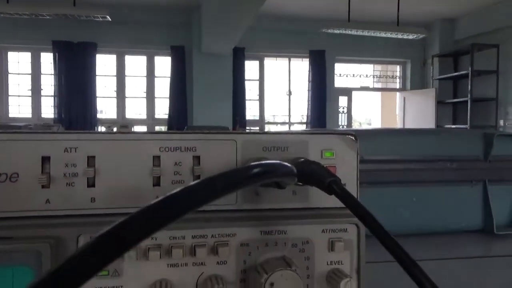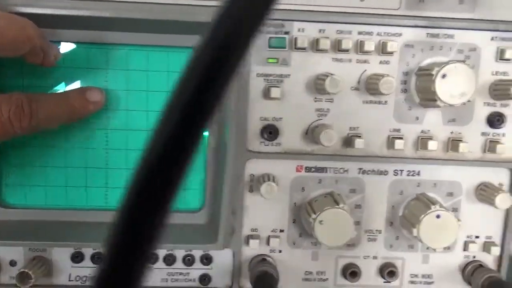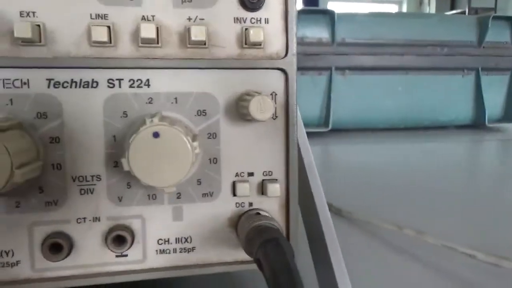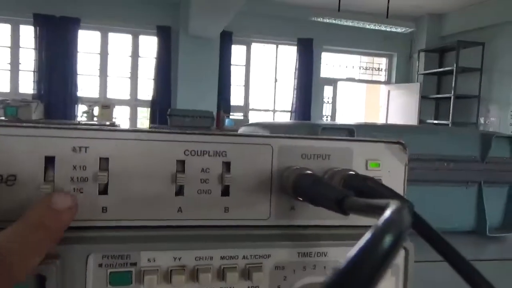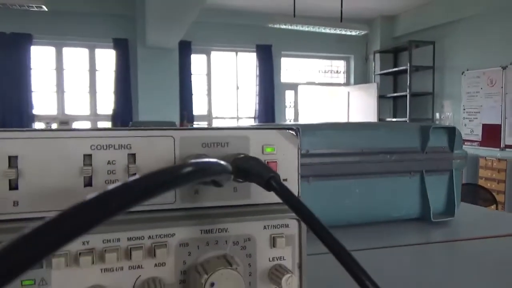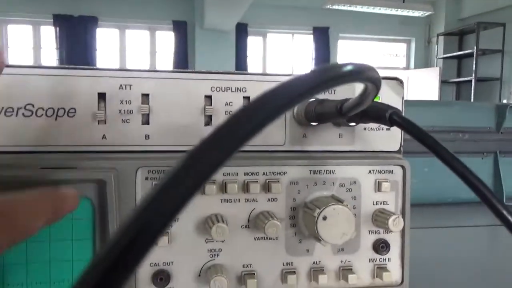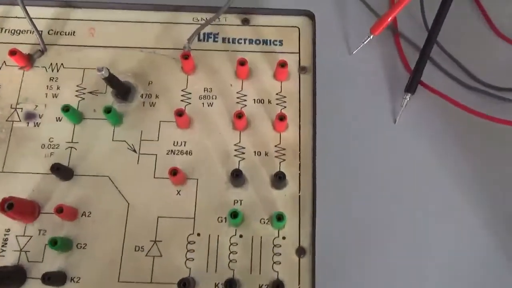For example, if your waveform covers 2 divisions, the scale here is at 1, and I have given the input to channel 1 with the scale at 100. So you multiply 2 into 1 into 100, and it becomes 200. Like that you need to measure the values in the CRO.